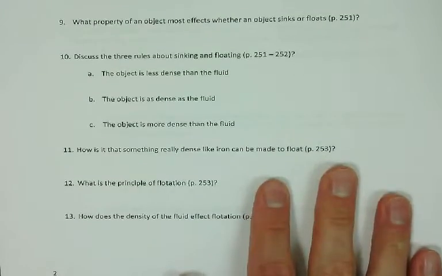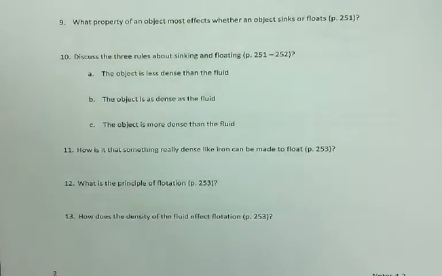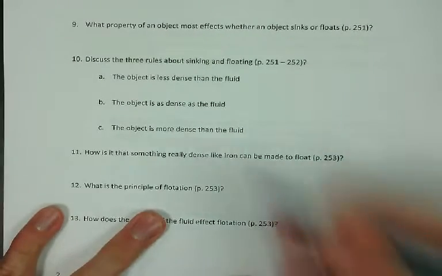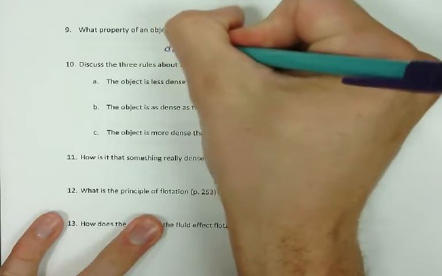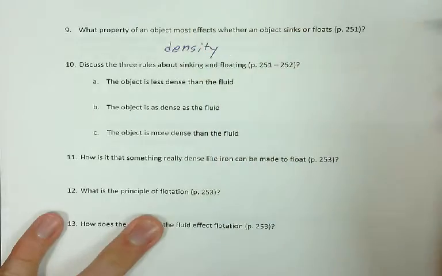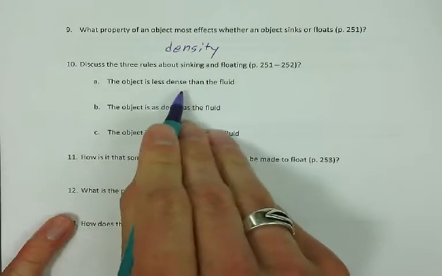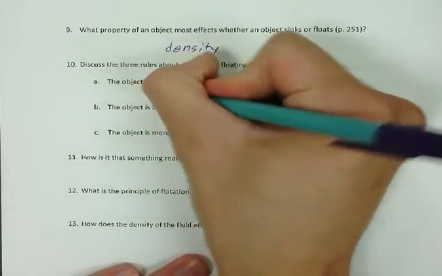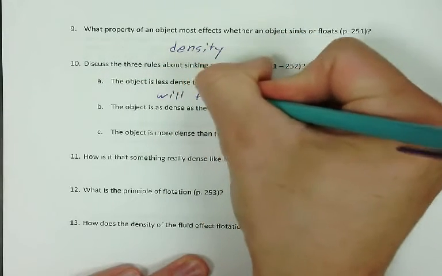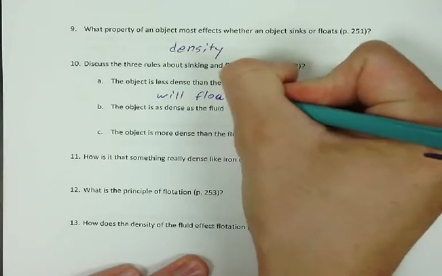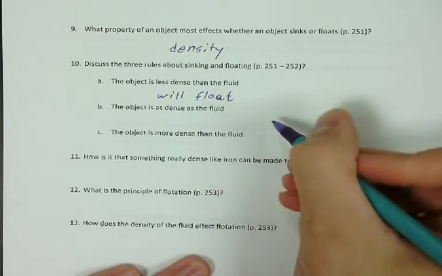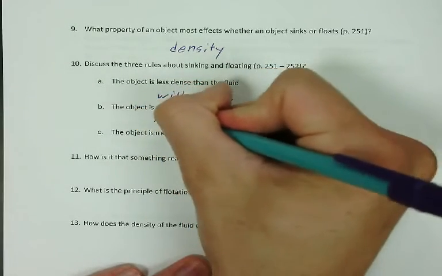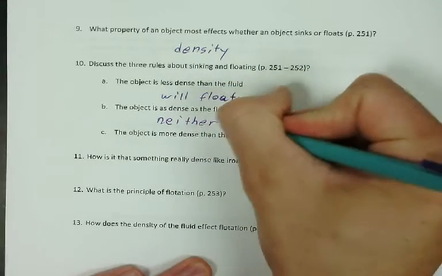All right, let's go ahead and talk about 10, because I find this one kind of confusing for people. So 3 rules about sinking and floating. So number 9, we'll do number 9. What property most affects whether it sinks or floats? That is the density of the object. In general, objects that are less dense than the fluid will float. Objects that are as dense as the fluid will neither sink nor float. They'll just stay wherever they are.